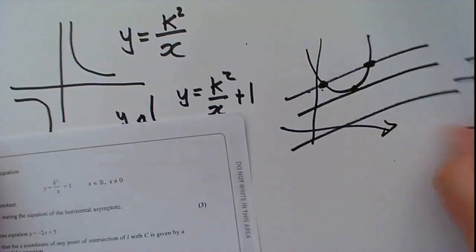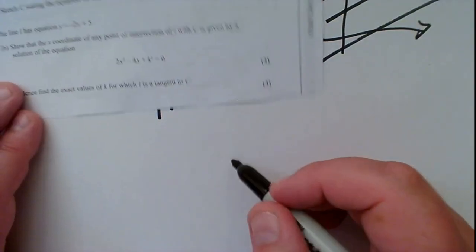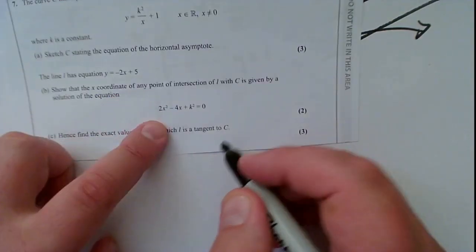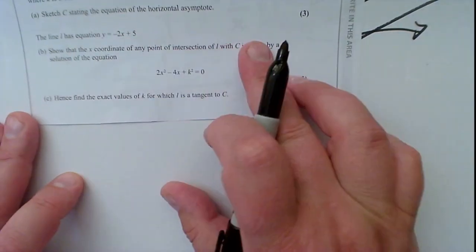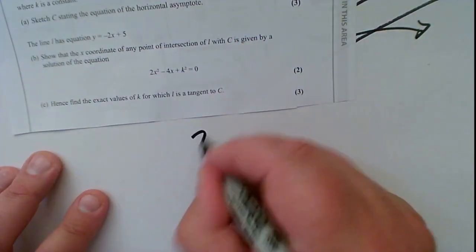Now, just like these kind of questions, you had to show that if you're solving a simultaneous equation with this and the line y equals minus 2x plus 5, that it leads to that. I'm not going to talk about that. That is up to you to sort out.